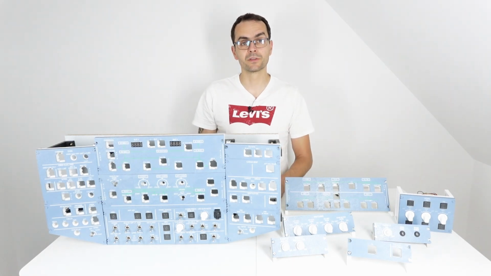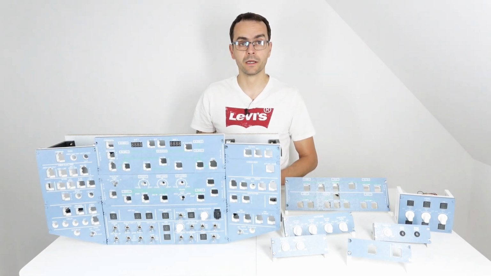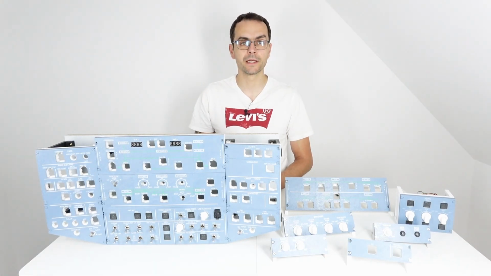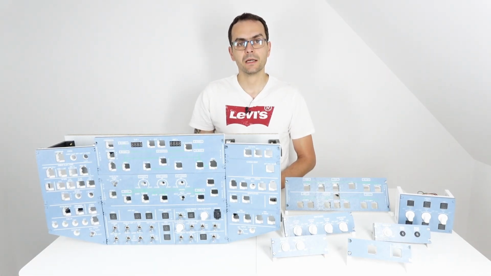Well, we are at the end of this video, and today we had a look at how easy it is to connect 7-segment displays to the flight sim.